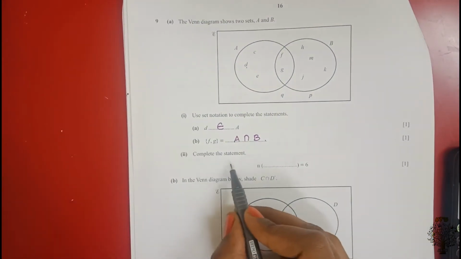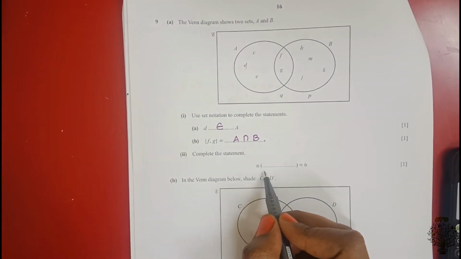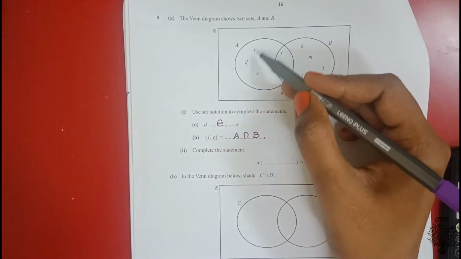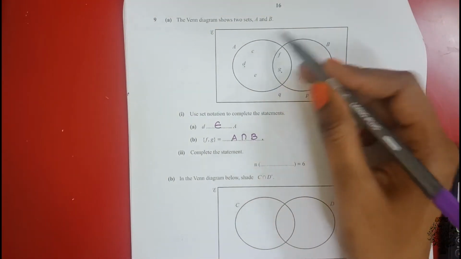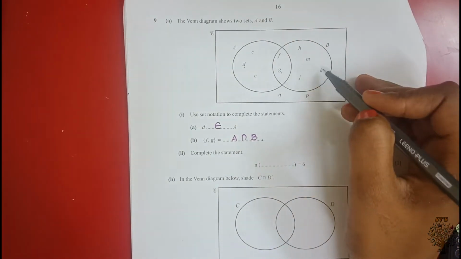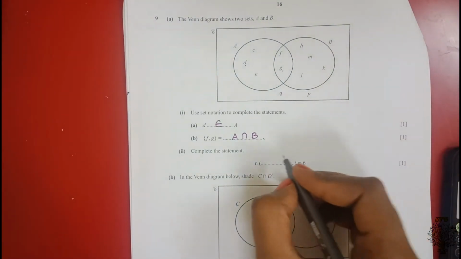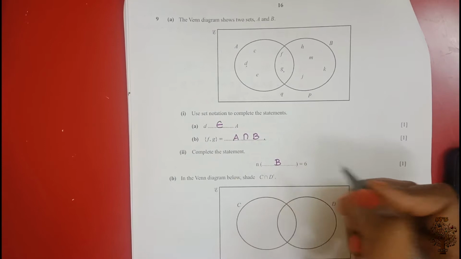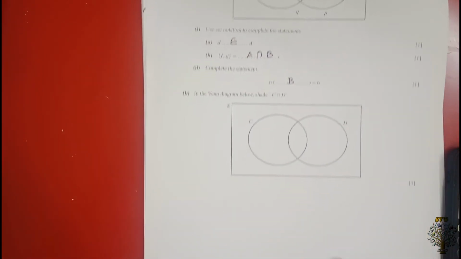Easy. Now complete the statement. N of number of elements in a set is 6. Count 1, 2, 3, 4, 5. A has 5. So we have 6. We can't take A. Let me check with B. 1, 2, 3, 4, 5, 6. So we have B, or I can say it as A dash. Okay. Now I'm going with the next.